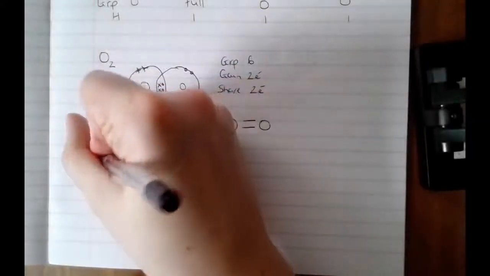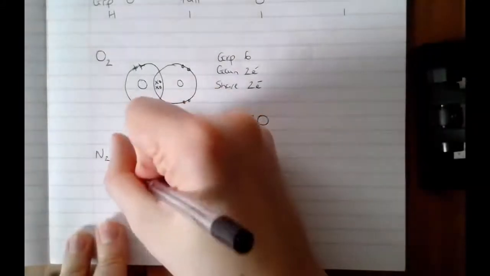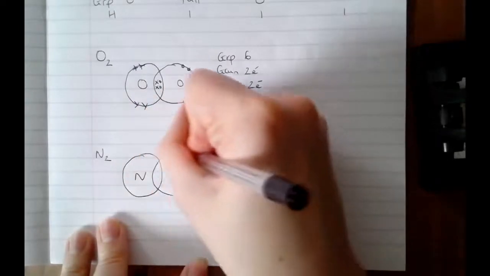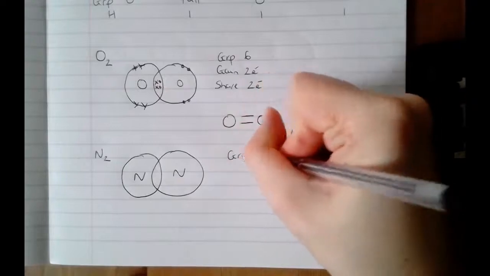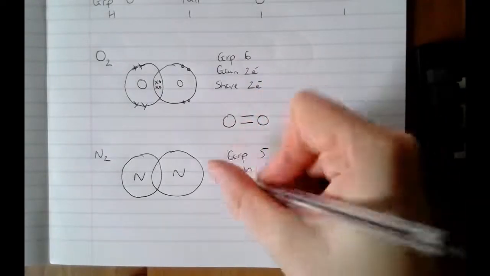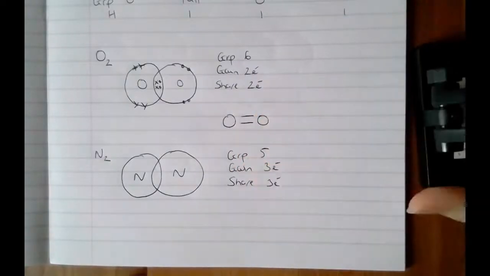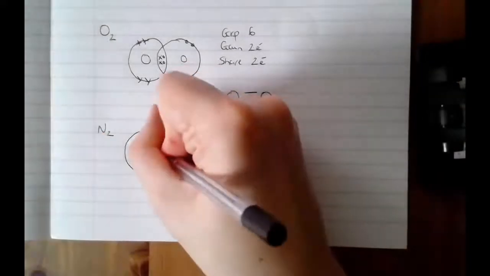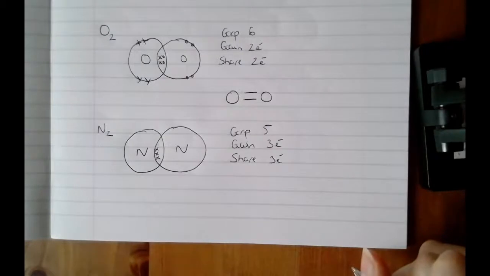We'll see something similar if we draw out nitrogen, which is N2. So I'm going to draw 2 nitrogen atoms overlapping, so their outer shells are overlapping. Nitrogen is in group 5. If it's in group 5, it needs to gain 3 electrons. And if it needs to gain 3, it will share 3. So it wants to share 3 electrons. There's only one sharing space, so it's going to be 1, 2, 3. All 3 electrons in the same sharing space.